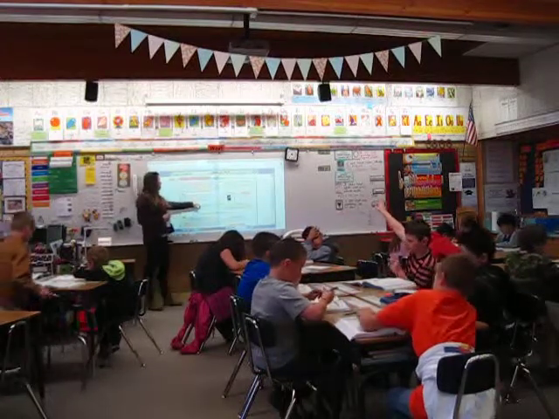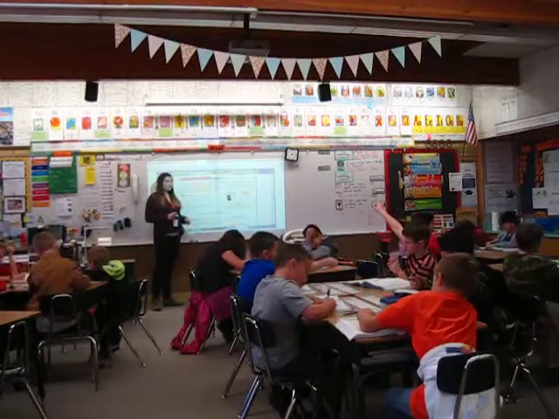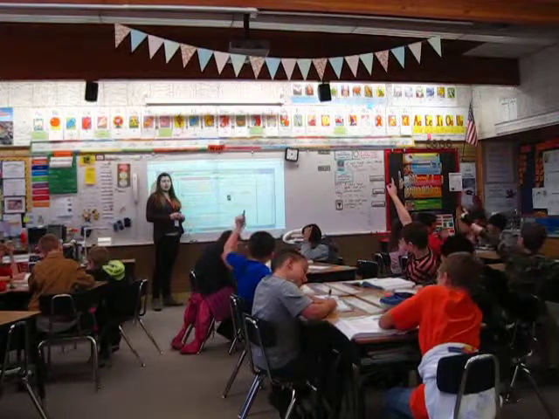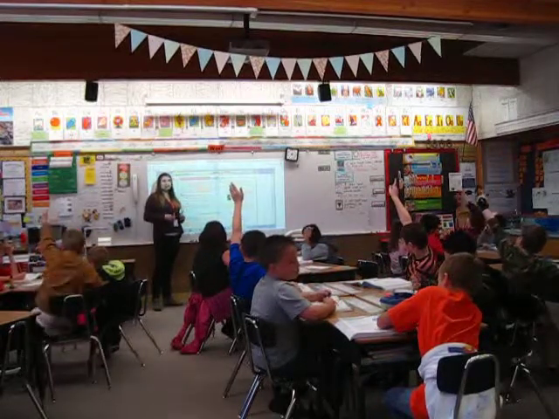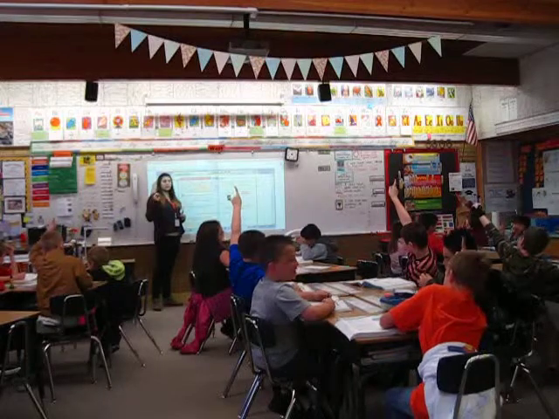Shade 1/4 of Christina's quilt block. So how many parts do we need to shade on this one? Can someone tell me? Show me with your finger, actually. Everybody show me. How many parts do we have to shade for this one?